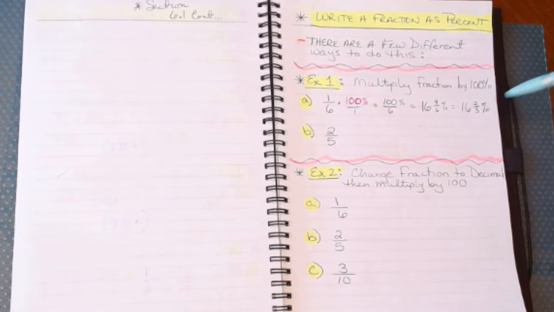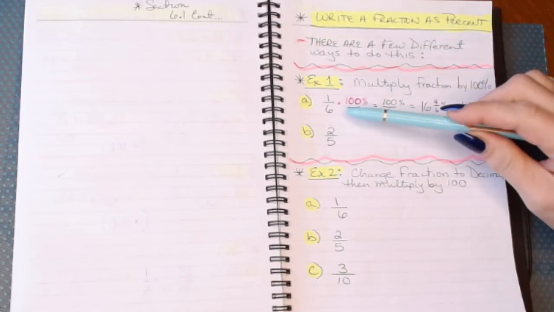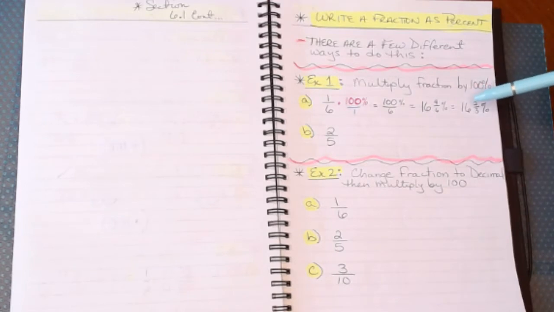So my simplified reduced percentage is 16 2/3%. So 1/6 as a fraction equals 16 2/3%. And we found that by using this multiplying by 100%.